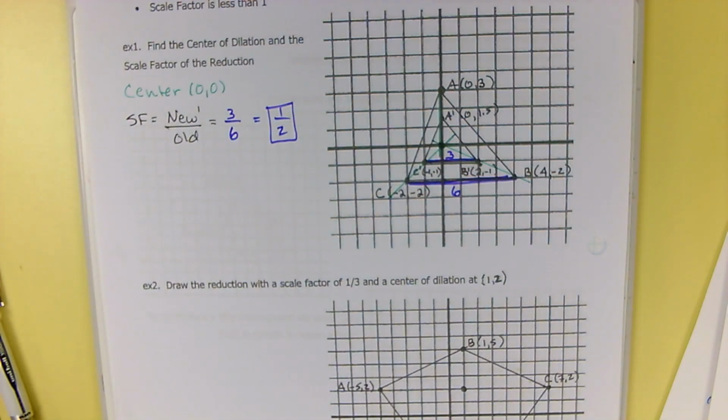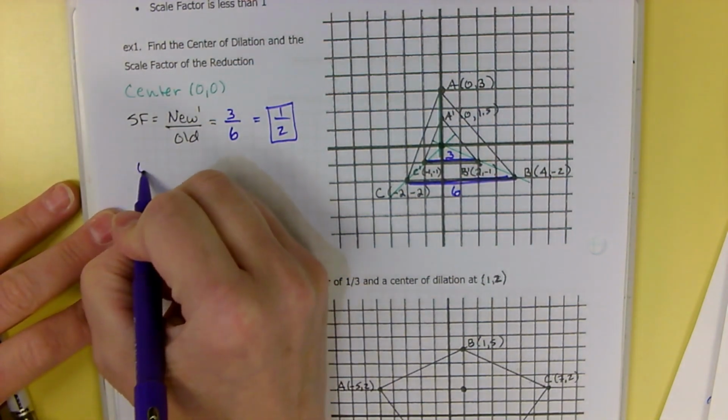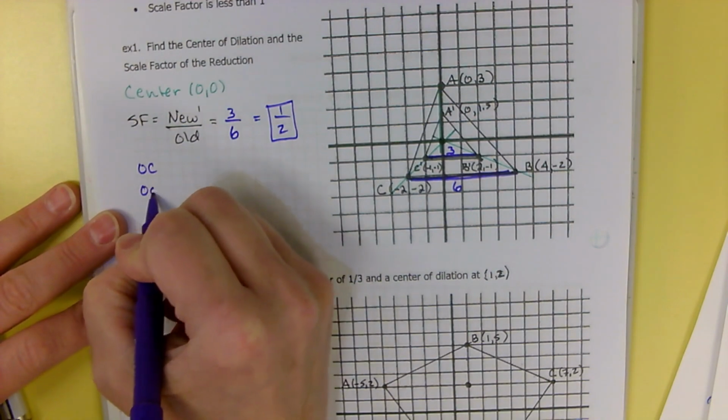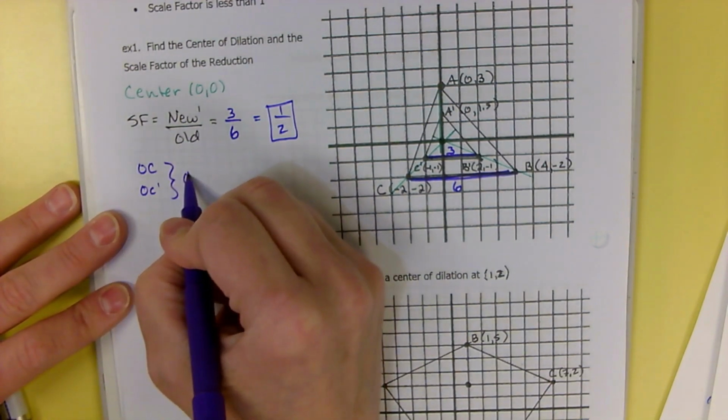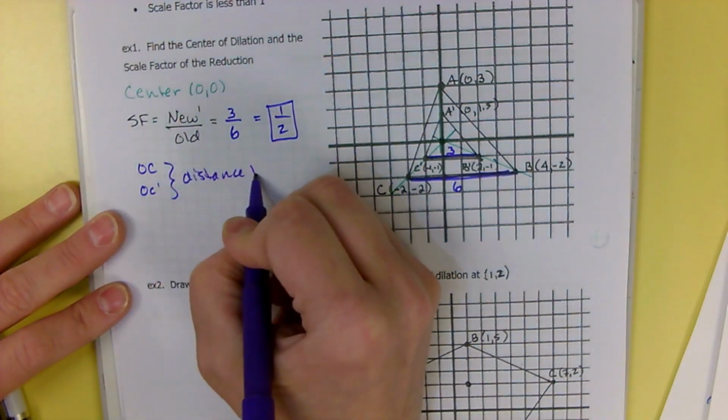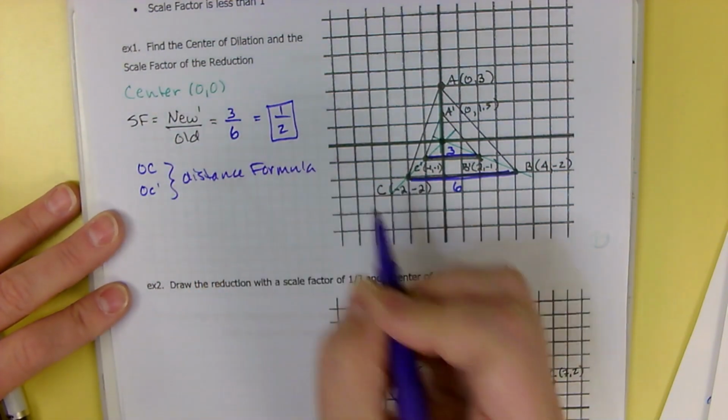Again, you can pick any 2 sides, or you can pick the origin through a point. So you could choose OC and OC prime and use distance formula, which I'm not going to go over because I went over that on the front page.